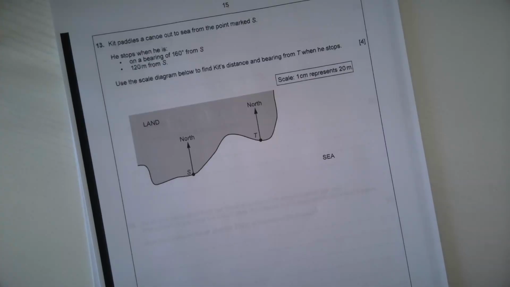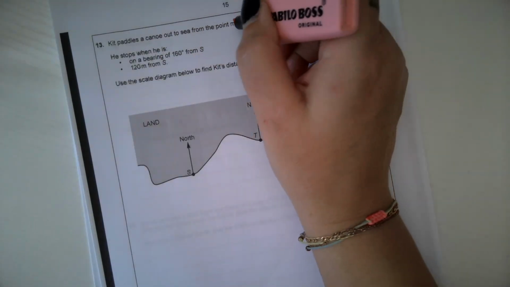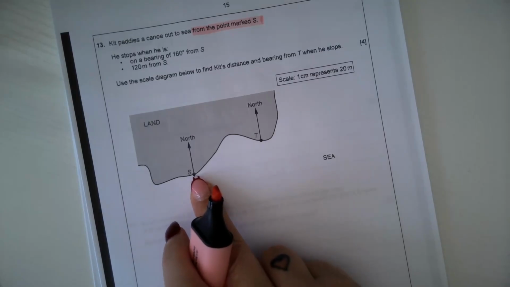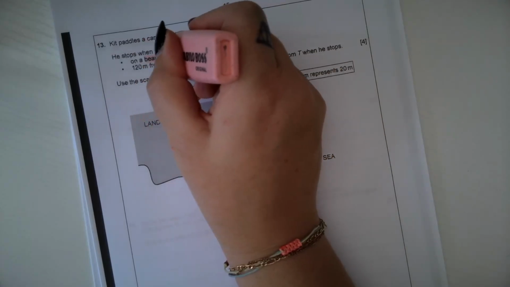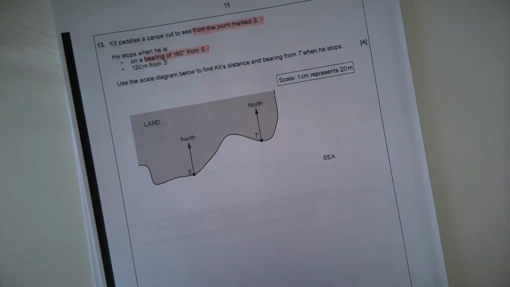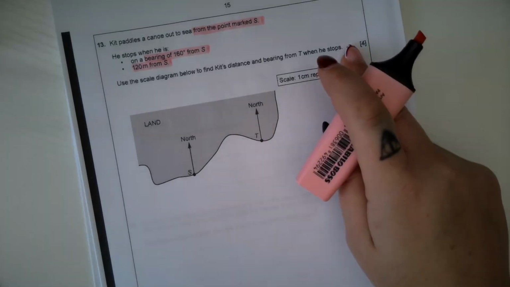Question 13. Kit paddles a canoe out to sea from the point marked S. So he's starting here at point S. He stops when he is on a bearing of 160 degrees from S, and he's also 120 metres from S. Use the scale diagram below to find Kit's distance and bearing from T when he stops.